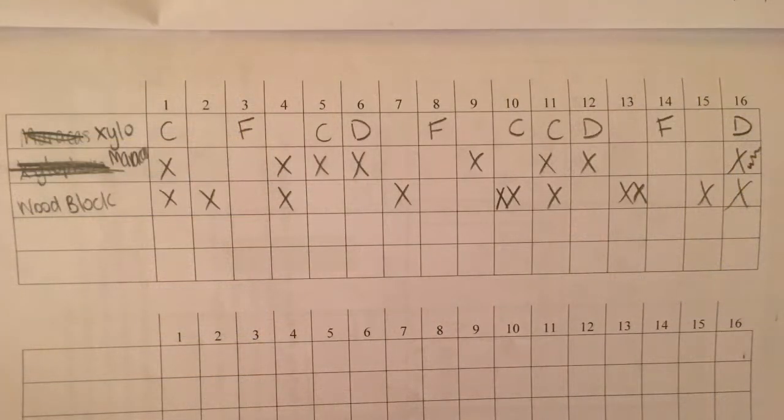Next, we worked in small groups to perform music written in graphic notation, and then composed our own pieces using graphic notation and percussion instruments. The first video is our performance of the pre-written graphic notation, and the second video is of our own composition.